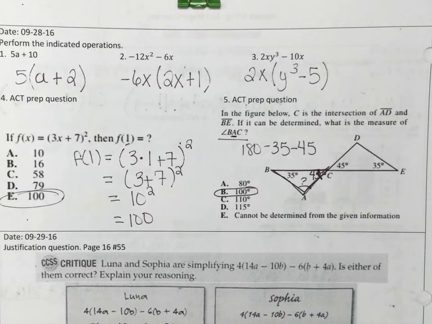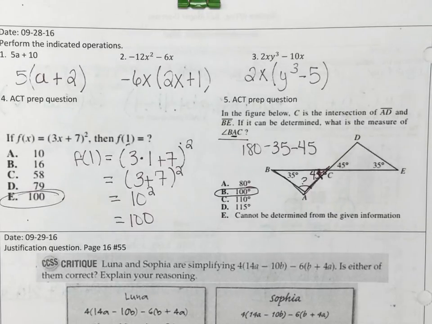Y'all okay? Alrighty. If you have your checkpoint as a 100, you can take your quiz. If you don't have your checkpoint as a 100, you got to work on that checkpoint first.